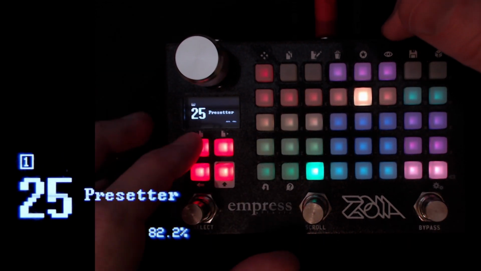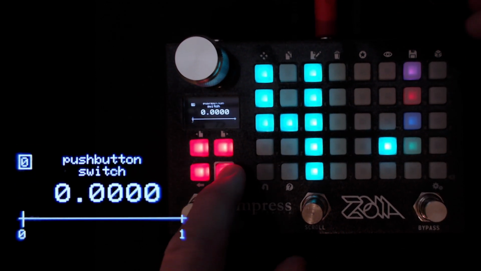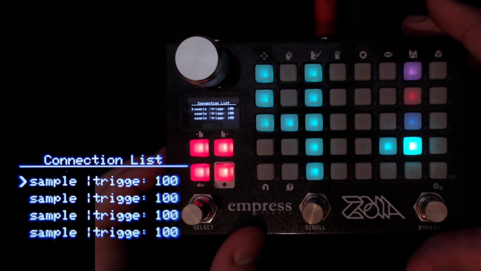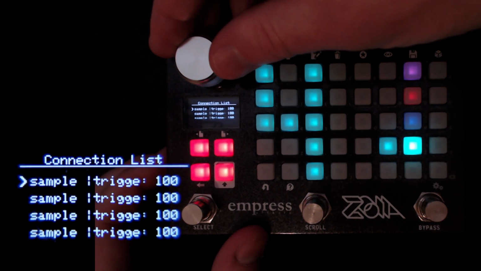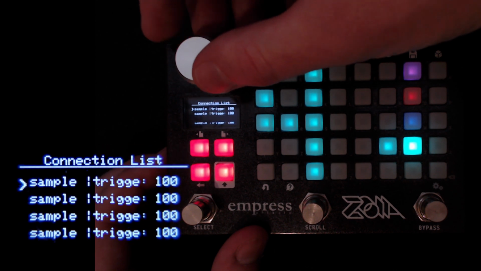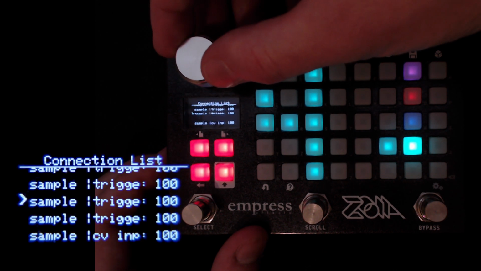Well, actually, I'll just show you now. So this one is connected to, it doesn't actually show for some reason there, connected to all the sample and hold triggers.